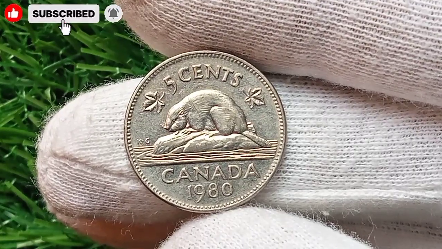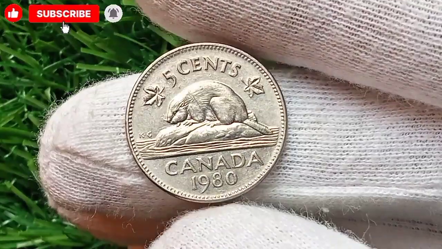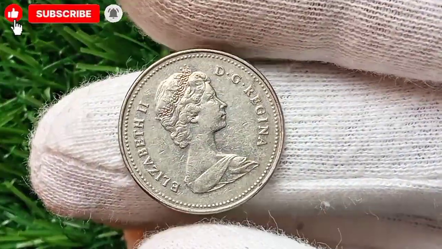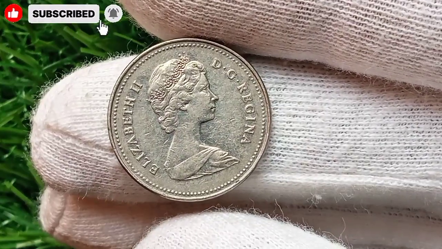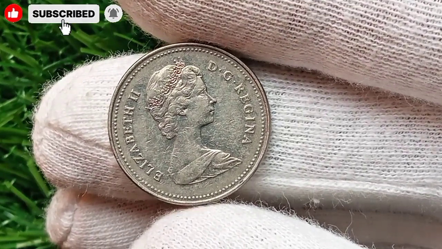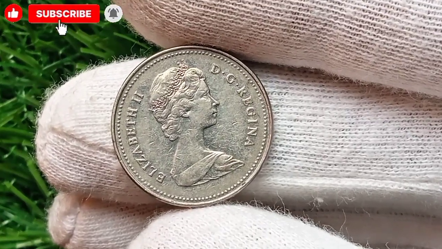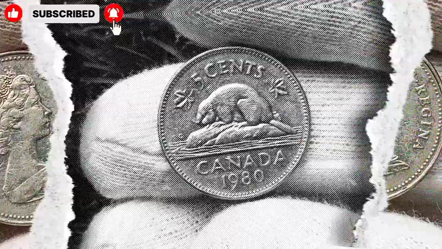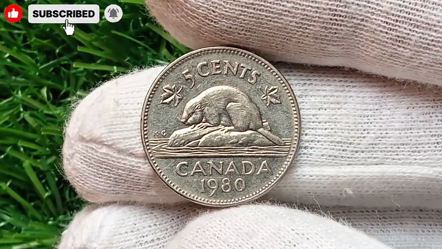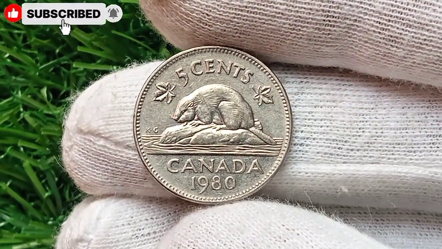And although millions were produced, 1980 coins can show fascinating differences in strike details, metal toning, and rim alignment, differences that collectors now look for with great excitement. The more you explore the beaver design, the more you realize this coin is not just metal, it's a visual time capsule. The metal composition of the 1980 Canada 5 cents coin might seem like a technical detail, but hidden inside it is a story of economics, global metal shortages, and government decisions that shaped Canada's minting future.